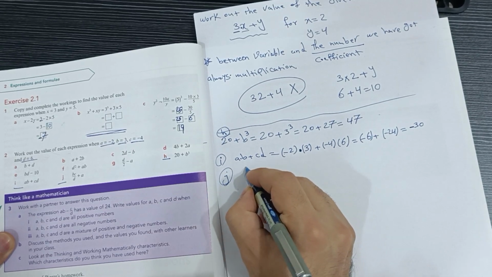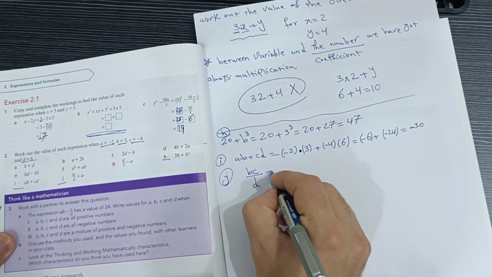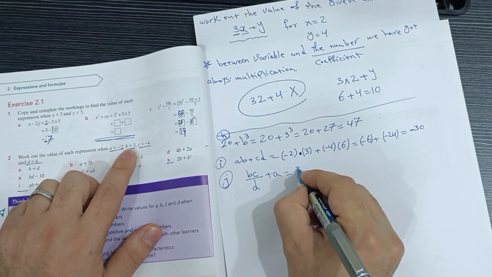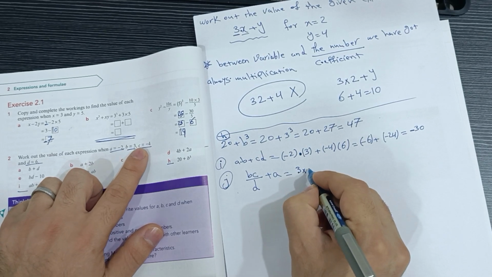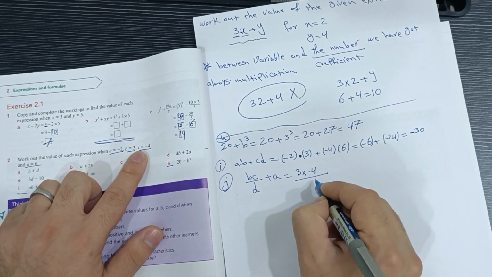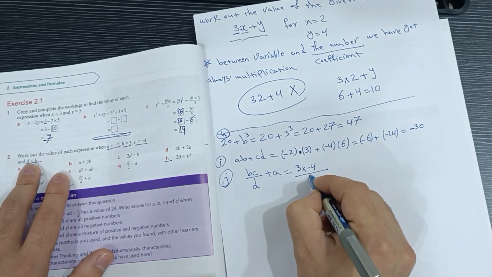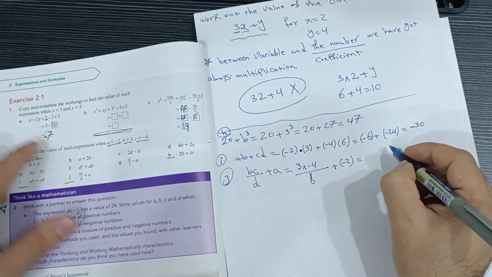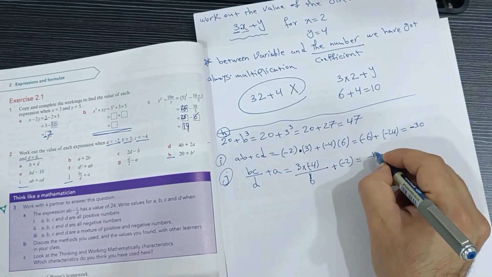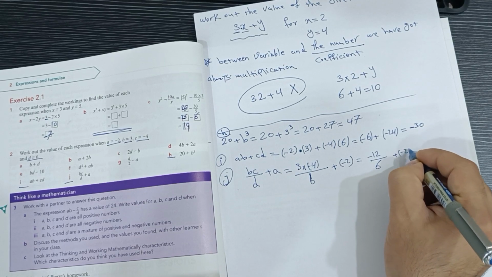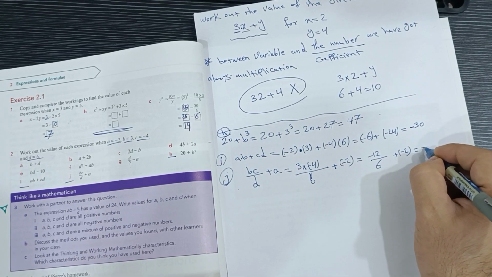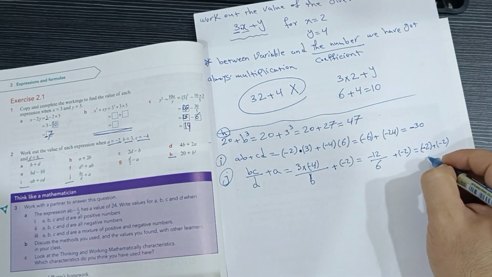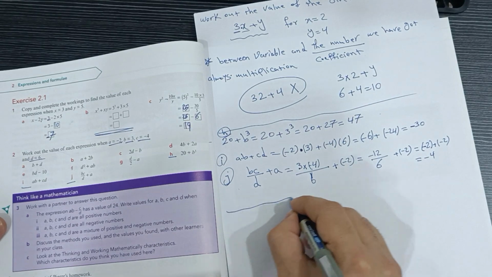So we have BC over D plus A. So instead of B, we have got 3 here, times C is -4 over D is here 6, and plus A is -2. Okay, 3 times -4, well, it's equal to -12 over 6 plus -2. -12 over 6, it is equal to -2 plus -2. So -2 plus -2, it is equal to -4.